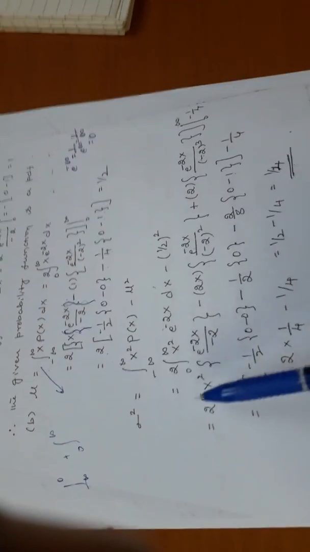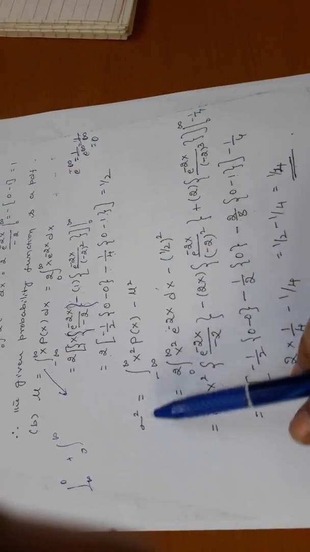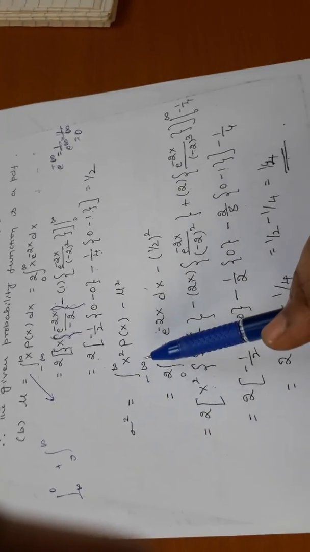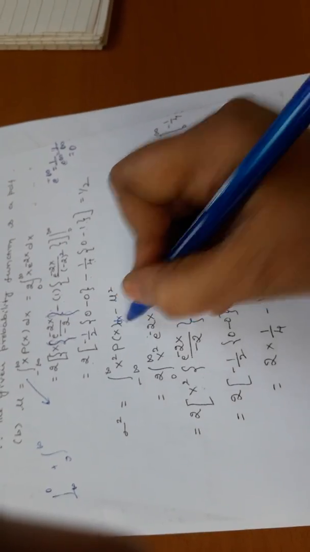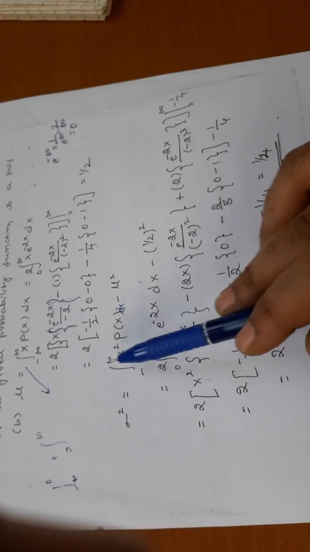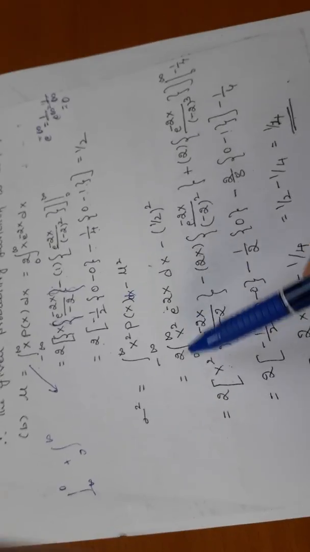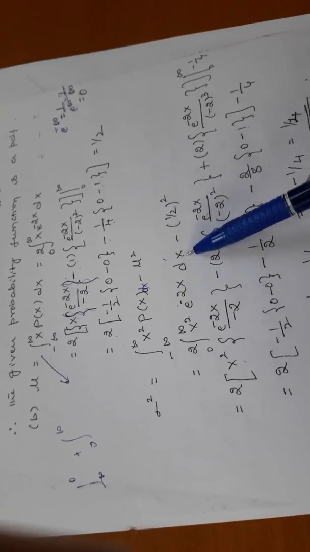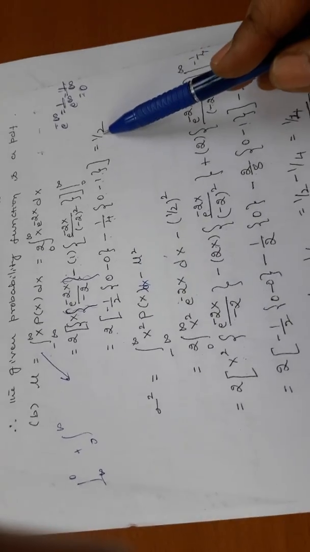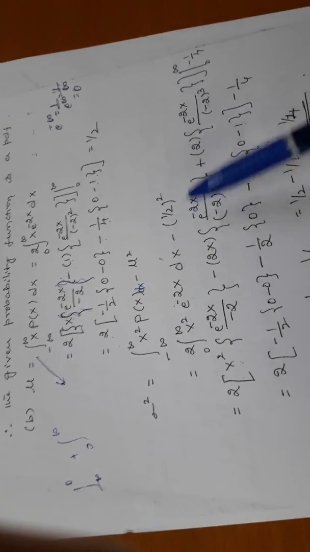That is the mean value. Next, similarly, I have to find the variance. In the variance, what's the formula? Minus infinity to plus infinity, x square p of x dx minus mu square. Now again we are taking the limit 0 to infinity because the given function is defined only from 0 to infinity, and otherwise it is 0. What's the function? 2 into e power of minus 2x into x square dx. We already know the value of mu from the previous step, half whole square.